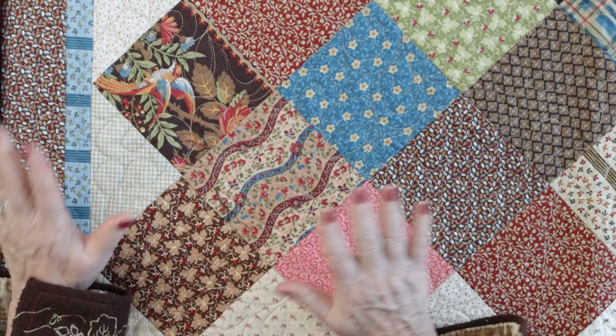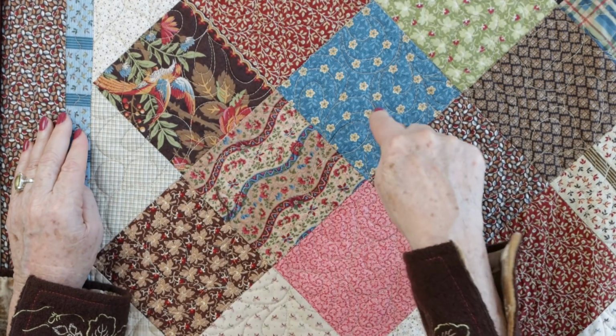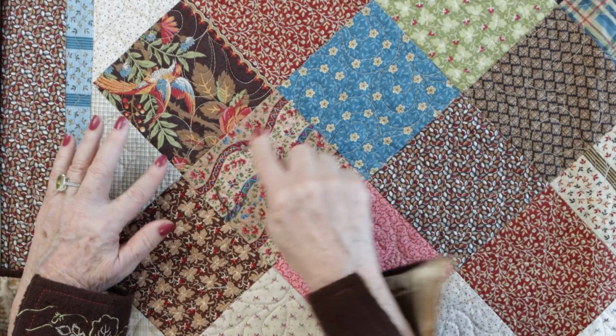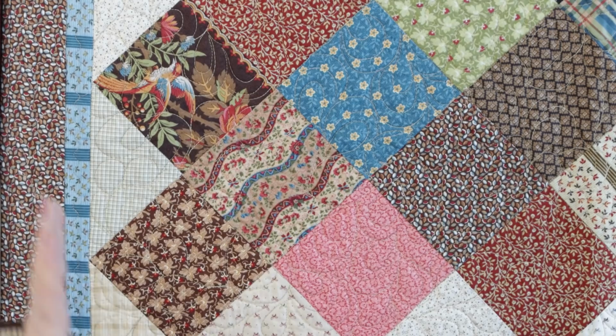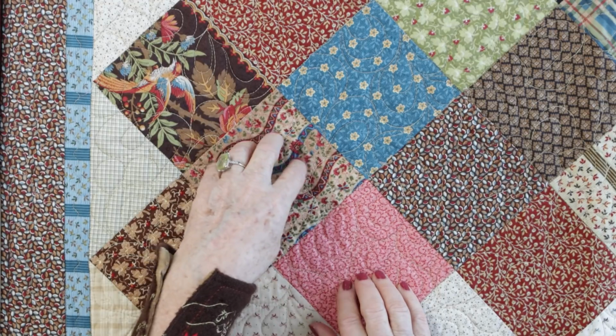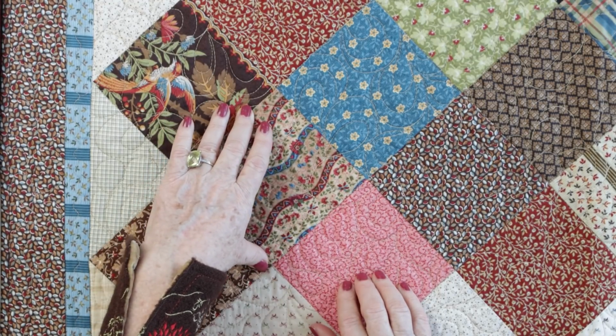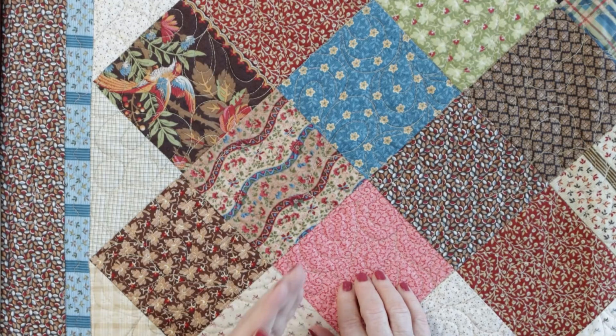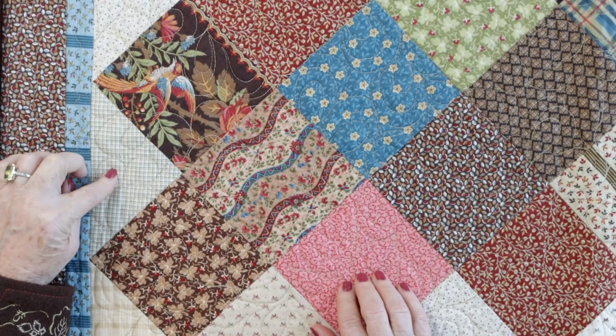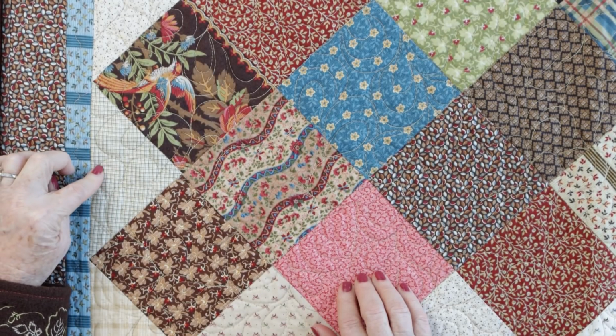Try to keep in your mind that it does not matter what size that square is. Let's say it's a 6, let's say it's a 5. The only thing that matters is that once you have chosen that size square, that's the math I need to calculate this side set triangle.